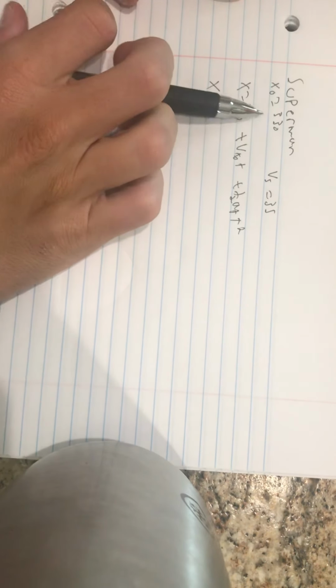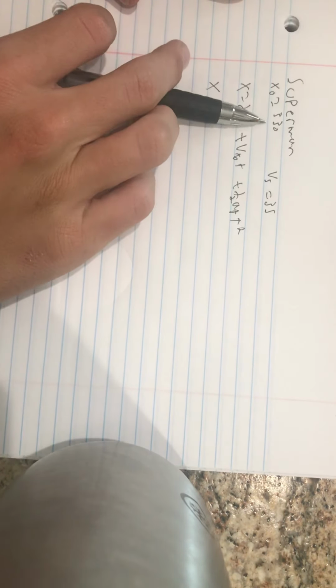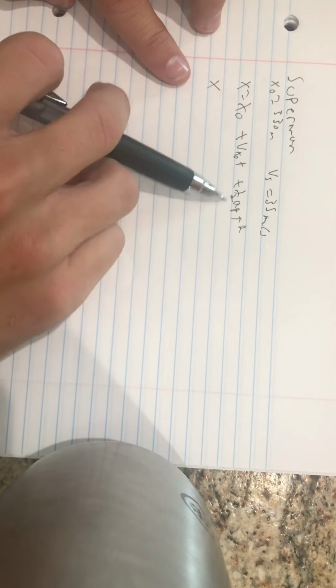Okay, so for the Superman problem, we know that we're dropping a rock from 330 meters. The velocity of Superman, that's why I put ds, I just clarified that that's Superman, is 35 meters per second. So the position here is x. We don't know x. Our initial position is x naught. The velocity is the initial velocity, and this is acceleration, right?